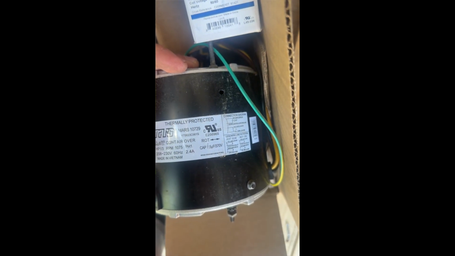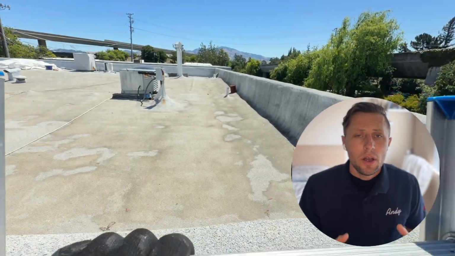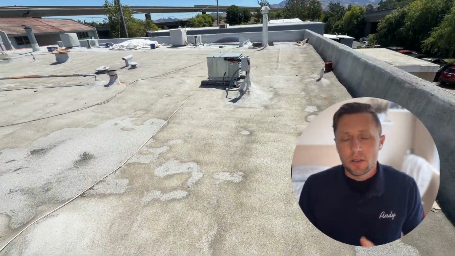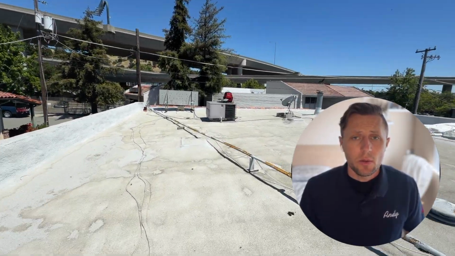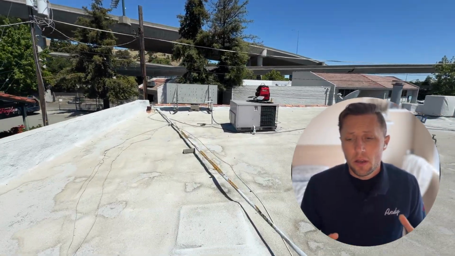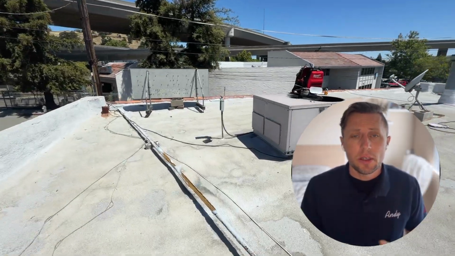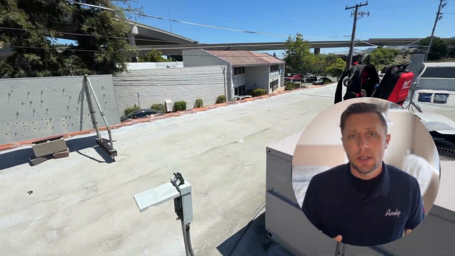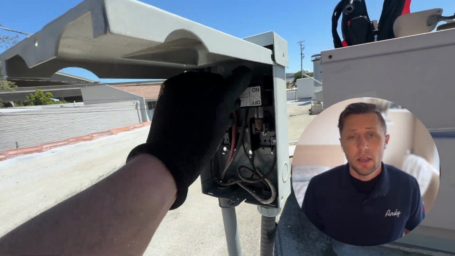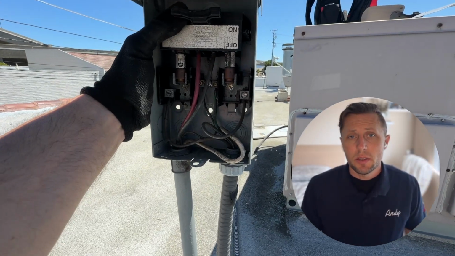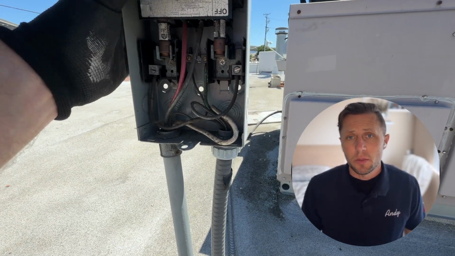Alright, quick update. The manager approved the contactor and the motor replacement, so I'll go ahead and put it in and see how it goes. After putting in a new condenser fan motor and new contactor, the AC unit successfully started working again. I put in a new filter and it's working just perfectly. I wasn't able to film the exact replacement process because my phone battery died, but there are plenty of videos on YouTube on how to do it, so it shouldn't be a problem.